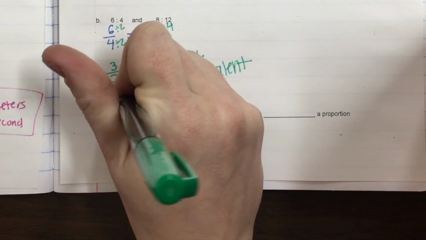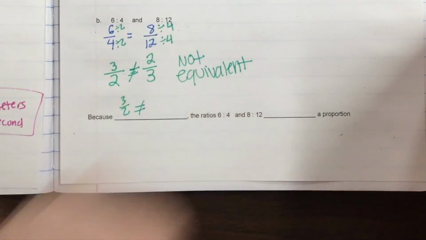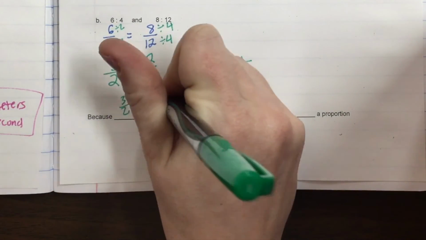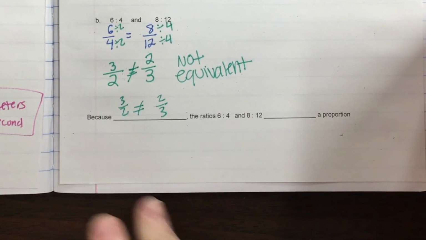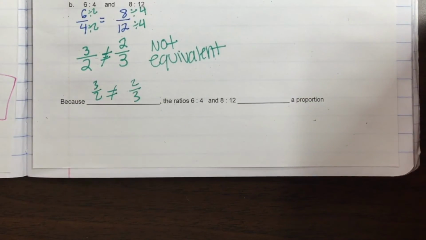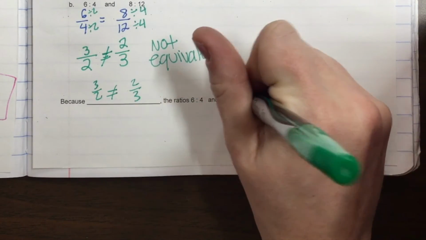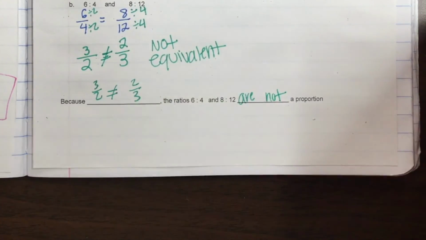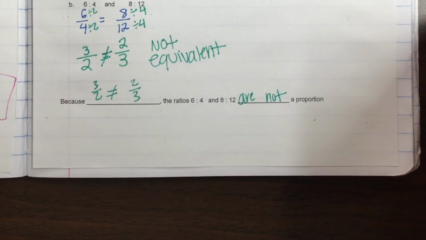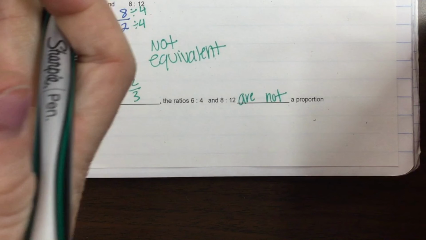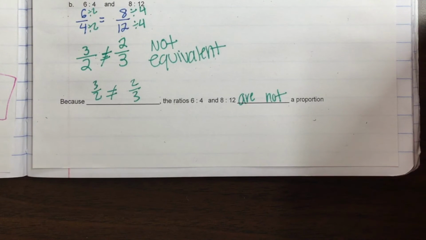So, because 3/2 does not equal 2/3, the ratios 6 to 4 and 8 to 12 do not form, or are not, a proportion. So that's really all it is for this little chunk, just kind of knowing what proportions are and determining whether or not things are proportional.